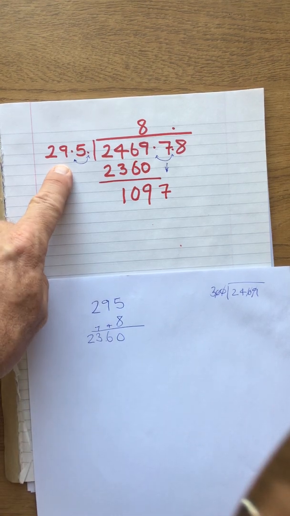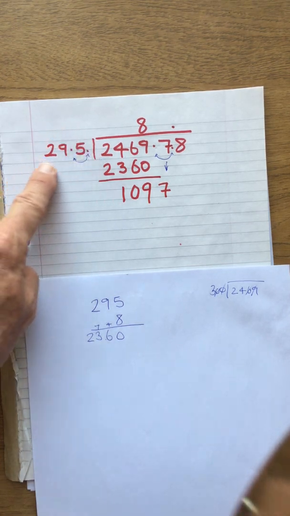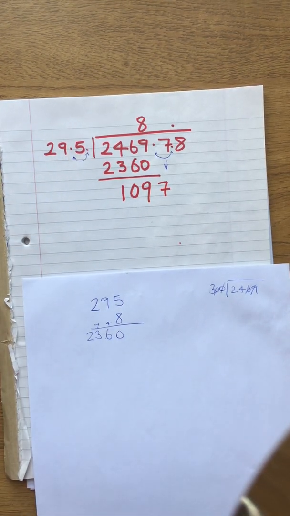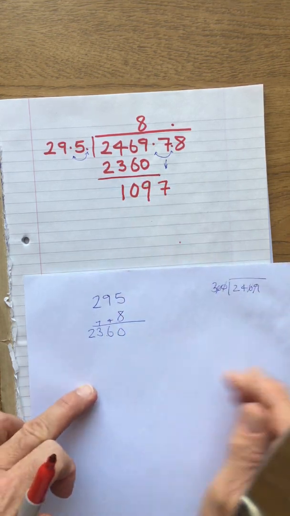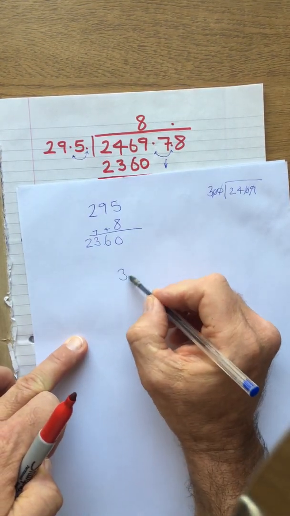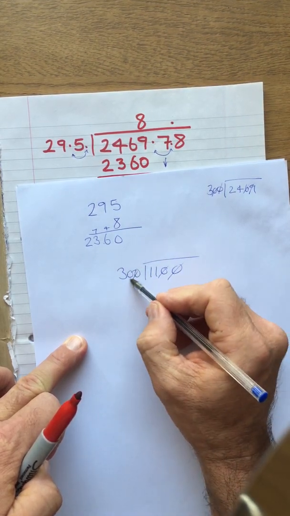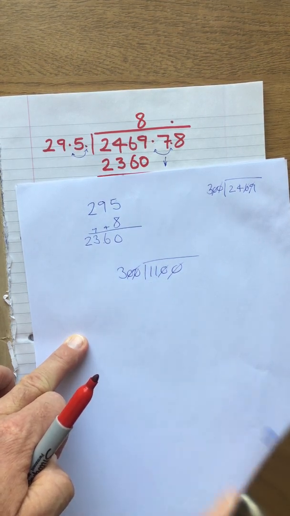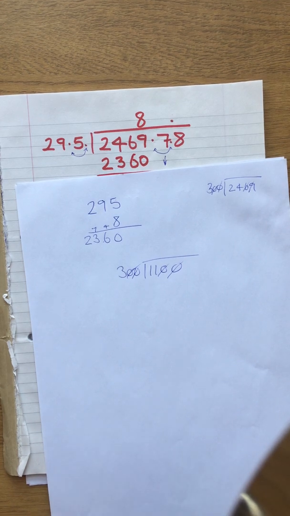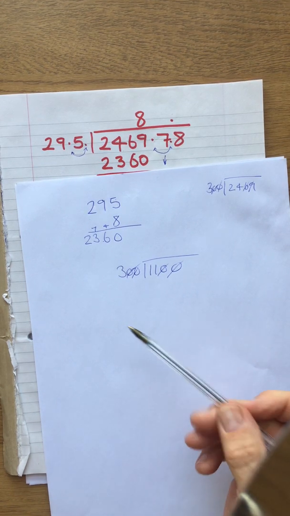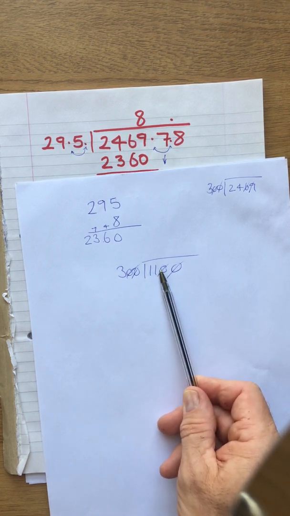So now we want to know how many 295s are in there, and again you could round that up to 300. Maybe you could round that one up to 1100. If you have a look, 300 into 1100 is the same as asking yourself how many times does 3 go into 11, and we know that 3 4s are 12, so it's got to be 3, roughly. I'm thinking it should be 3.